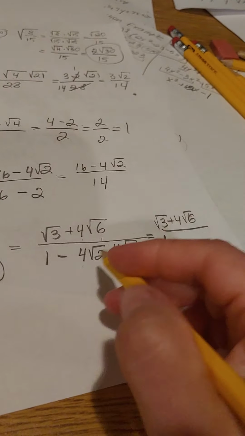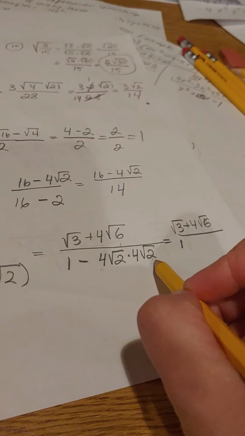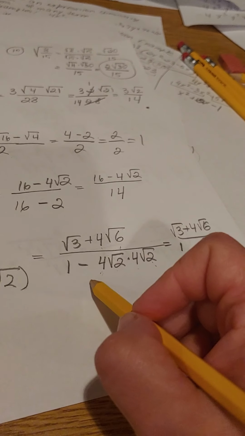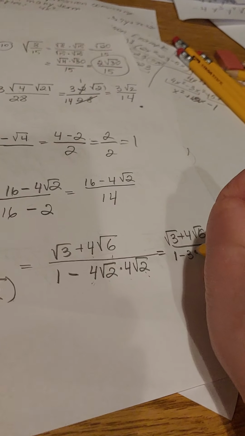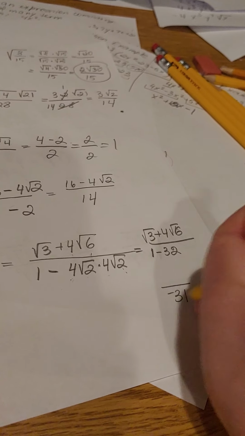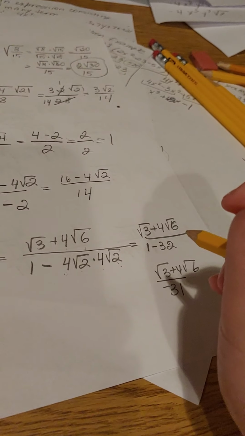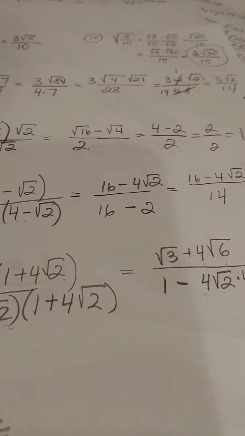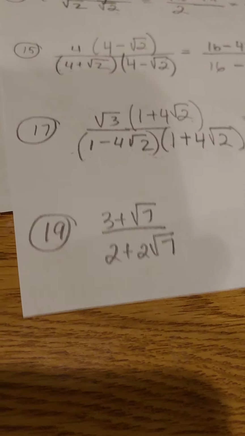On the bottom, we have to multiply this. So 4 times 4 is 16. Square root of 2 times square root of 2 is square root of 4. Square root of 4 is 2, so 16 times 2 is 32. So it's 1 minus 32. 1 minus 32 is negative 31. And then we just copy the top. Let me see if I didn't make any mistakes. This is problem number 17. Nope, I didn't. So it's all good.